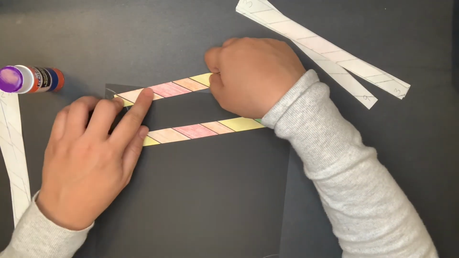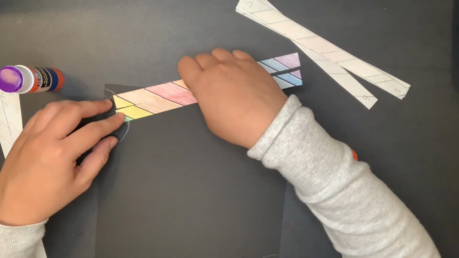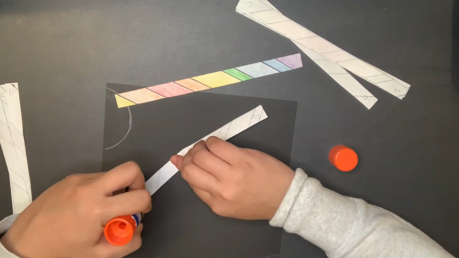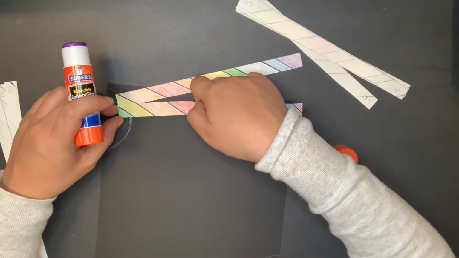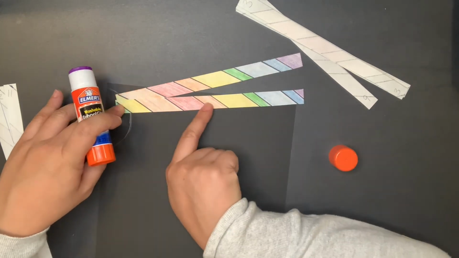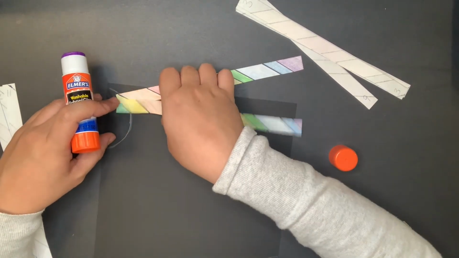Watch me glue the first 5 strips of paper so that you understand what I am doing here before you begin attaching the strips of paper onto your cardstock. Once you understand what I am doing here, join me in this step.